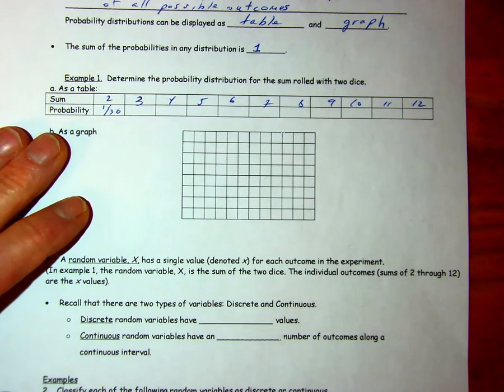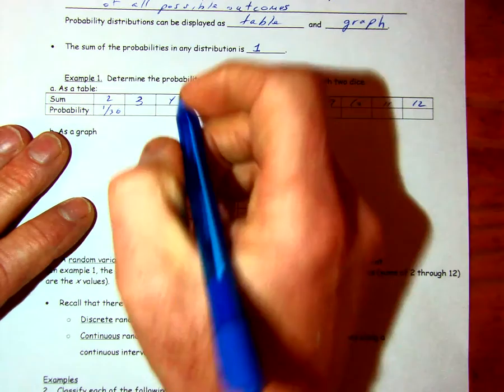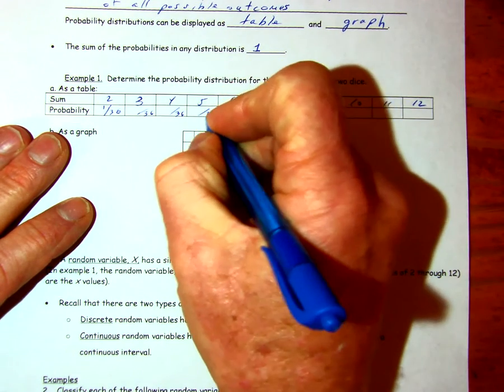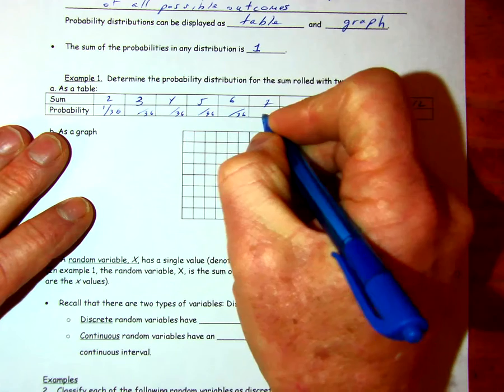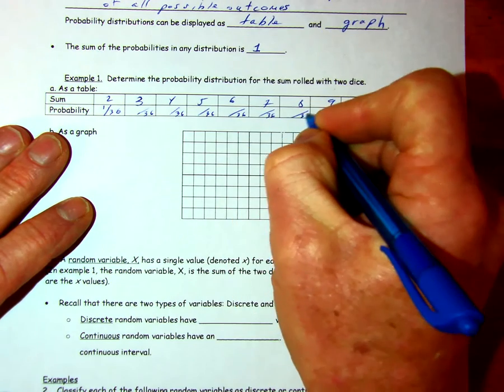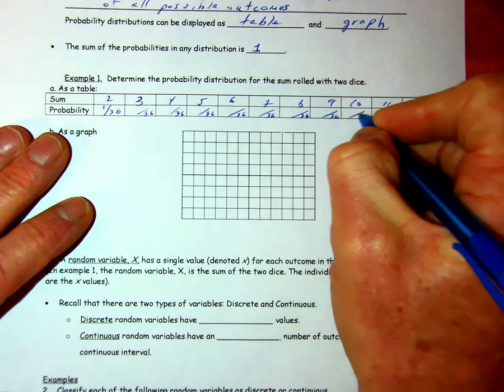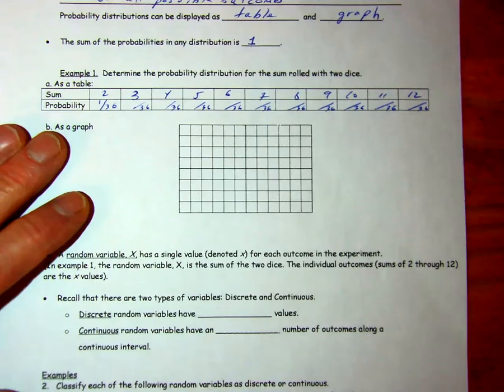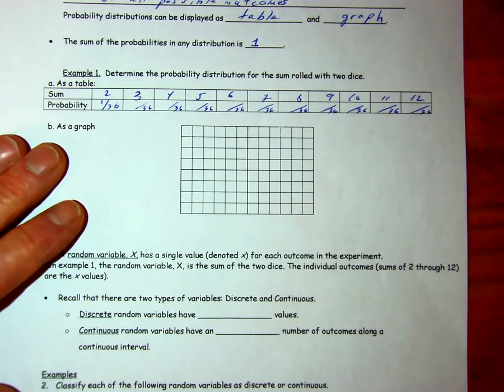How many ways can you get a 3? So these are all going to be out of 36, right? How many ways can you get a 3? You can get a 1 and a 2, or a 2 and a 1, right?